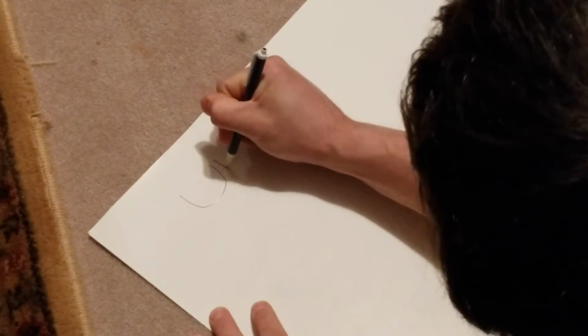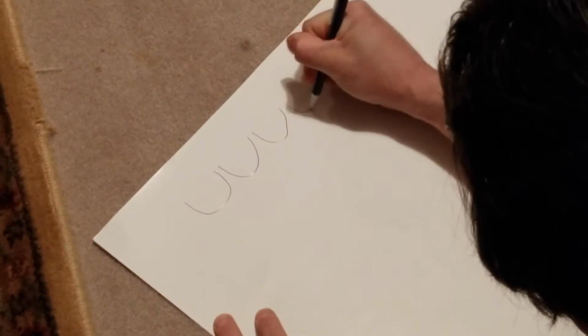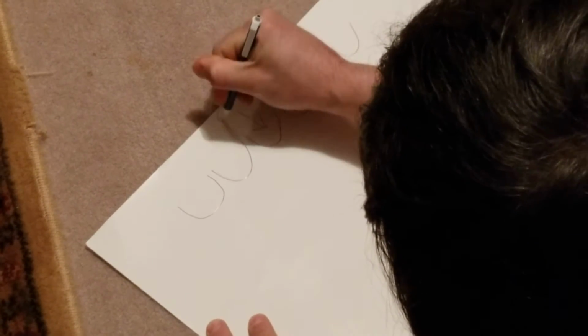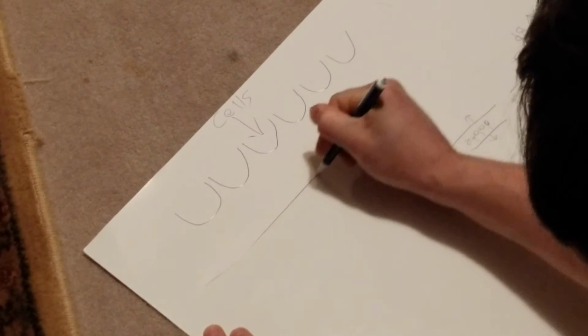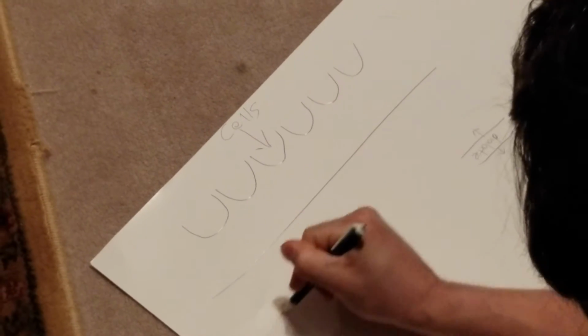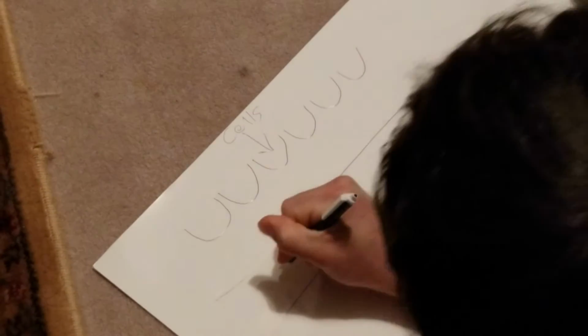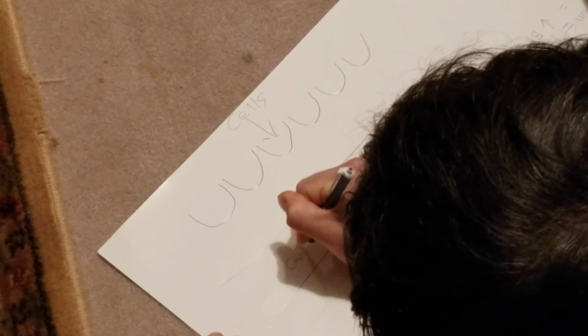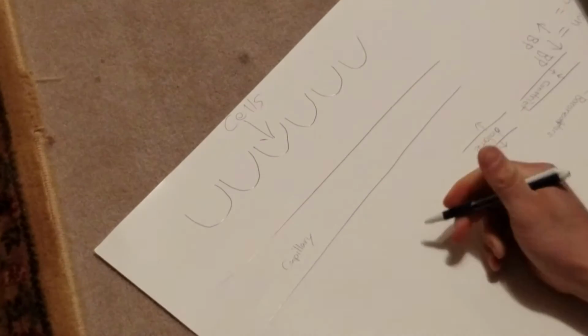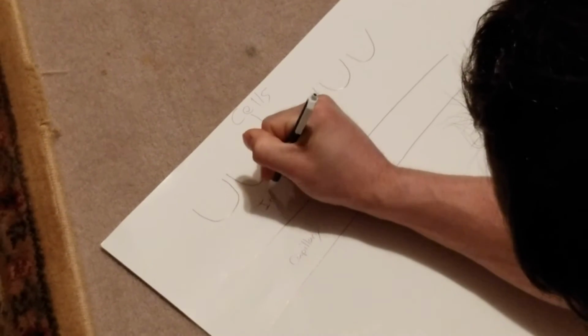First, these are going to be our cells. And this is going to be our capillary. And then this is our interstitial space.